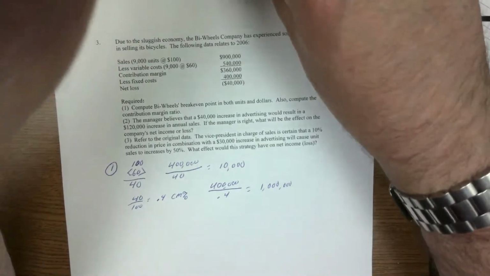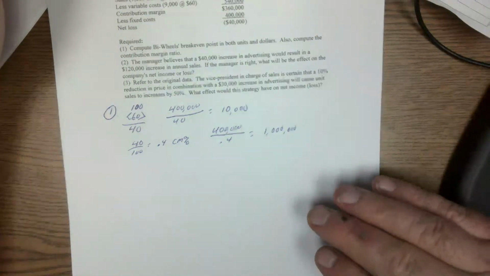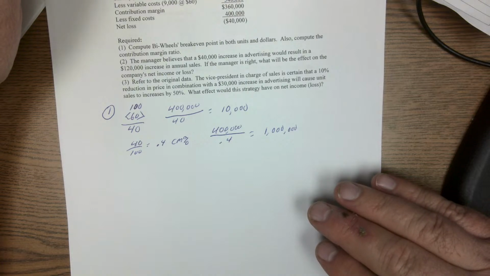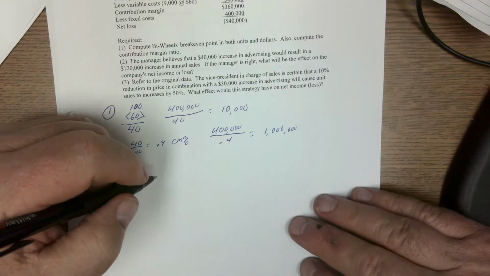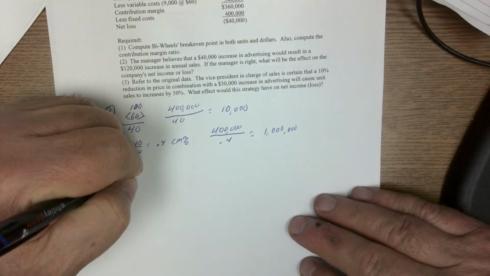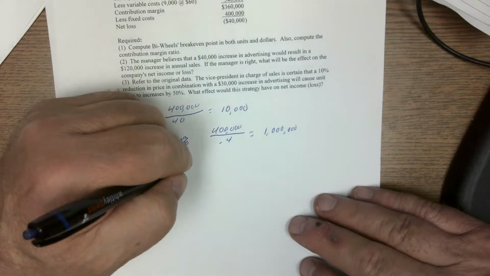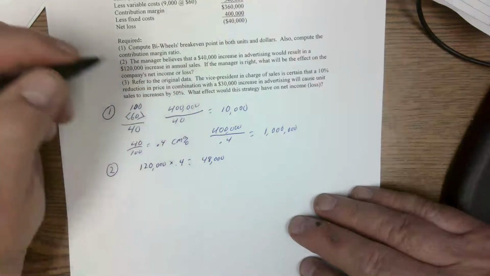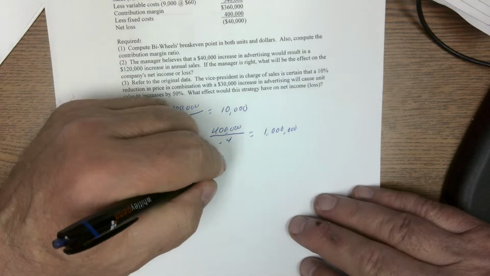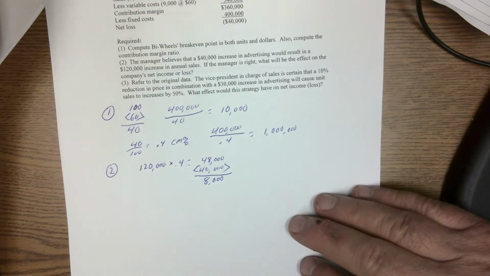Then part two says the manager believes that a $40,000 increase in advertising would result in a $120,000 increase in annual sales. If the manager is right, what will be the effect on income or loss? Okay, so a couple of different ways to tackle this. My favorite way would be to take the 120,000 times the 40% contribution margin ratio. That would be 48,000. Subtract off the 40,000 increase in advertising. So that would increase our profitability or decrease our loss by $8,000.